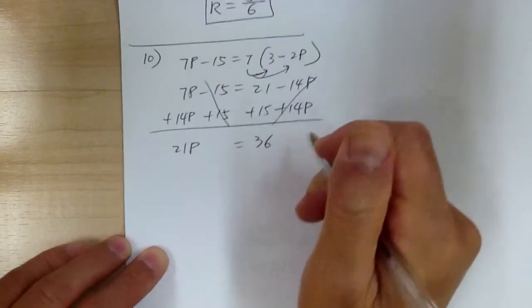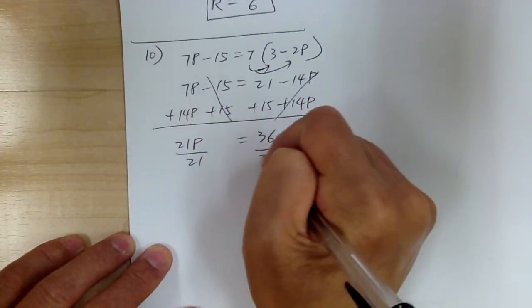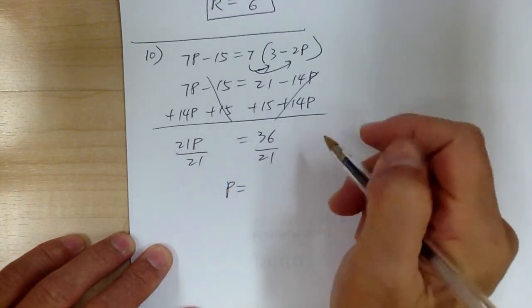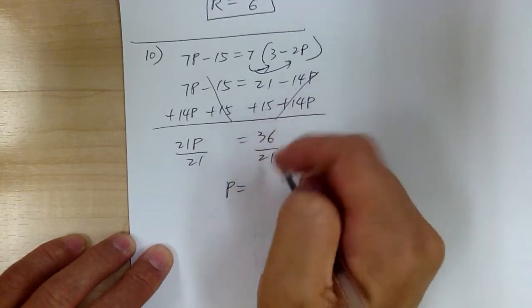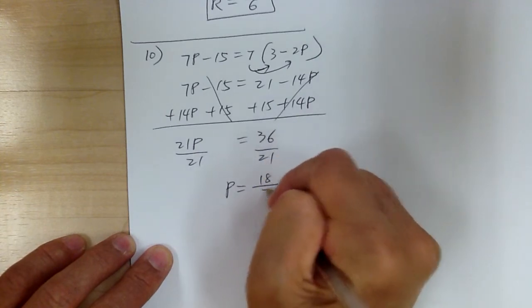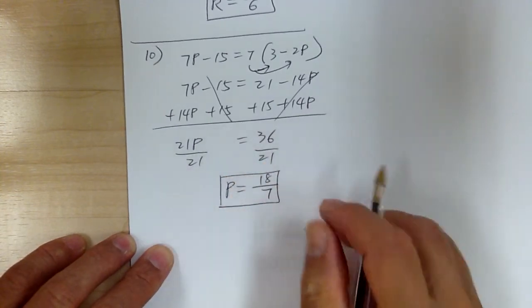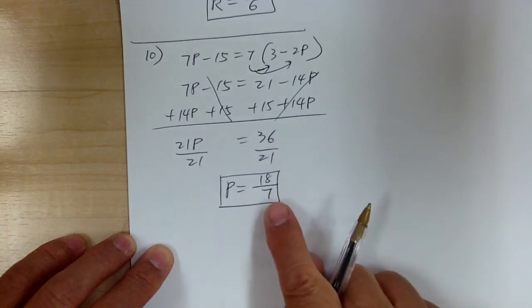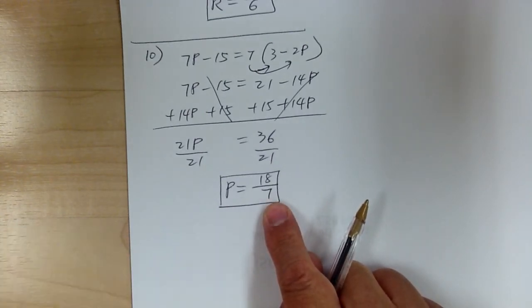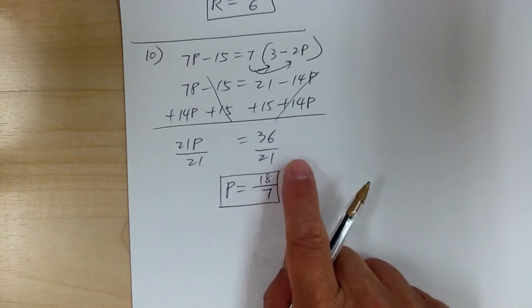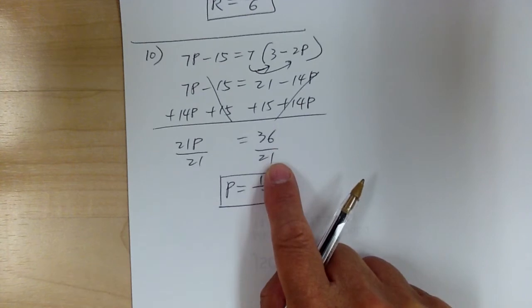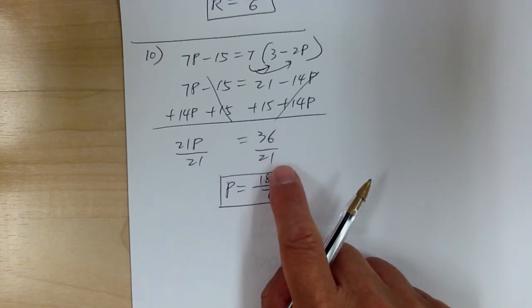Again, line up everything. Divide by 21, divide by 21. So p equal to, now both of these are divisible by 3. So if you divide by 3, you get 18 over 7. And that's it. So don't waste time trying to make it into mixed numbers.